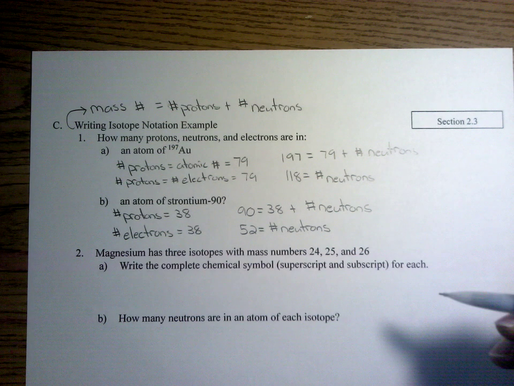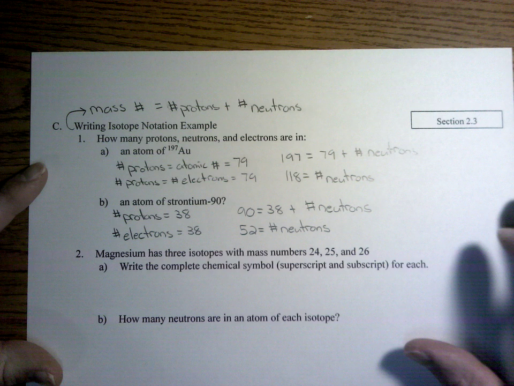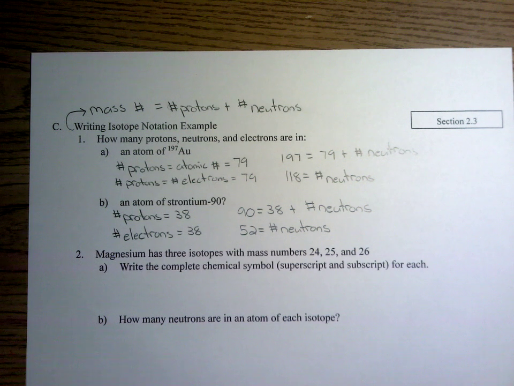All right, so the second question here says magnesium has 3 isotopes with mass numbers 24, 25, and 26. We want to write the complete chemical symbol for each. So what we would do first is look up the atomic number, which is the number of protons.